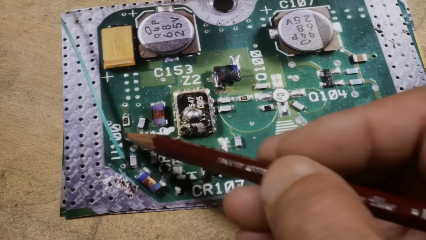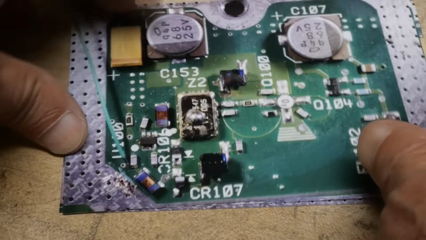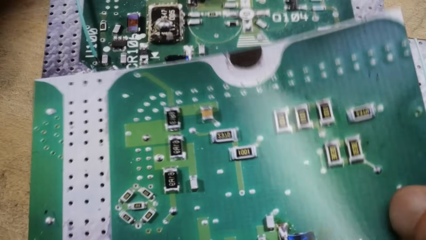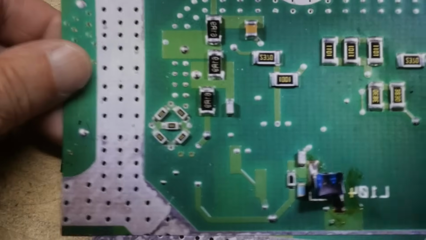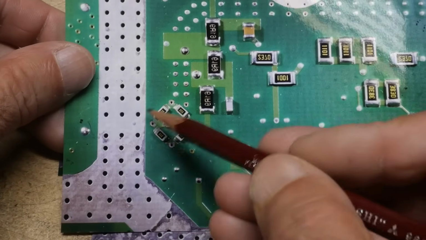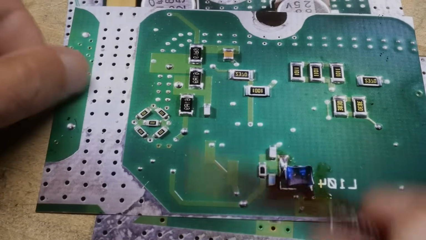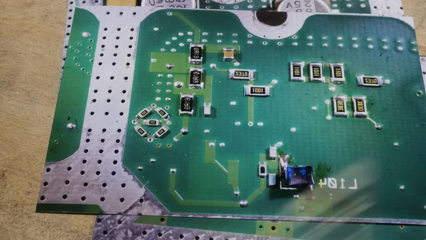But if you look at the reverse side of the board, it is this, okay? So this is the reverse side of the board. And you can see this really weird ring of resistors. And this ring of resistors is going to be the subject of another video.